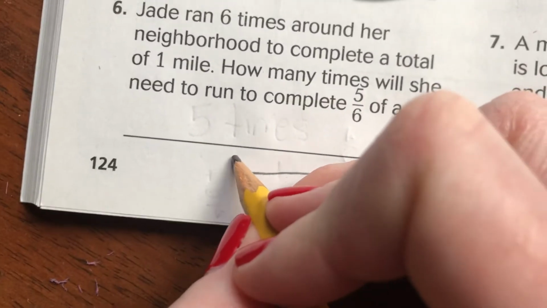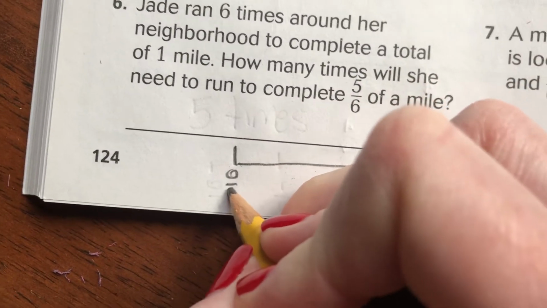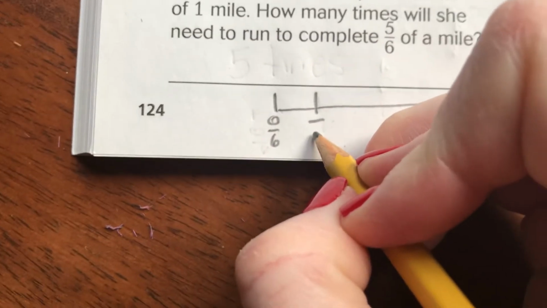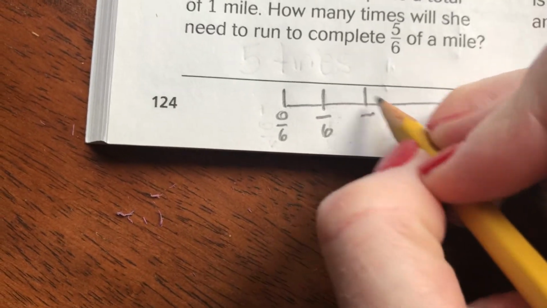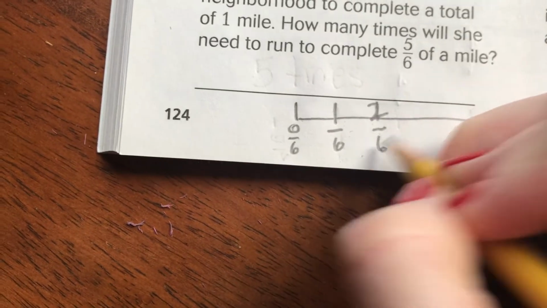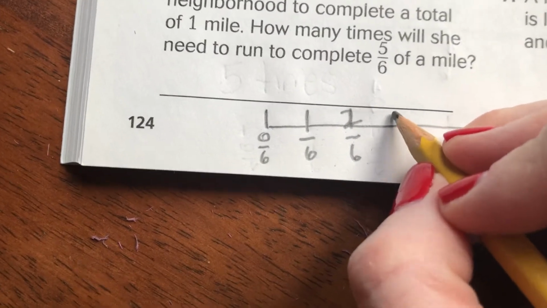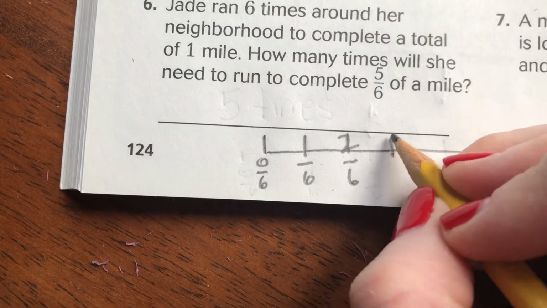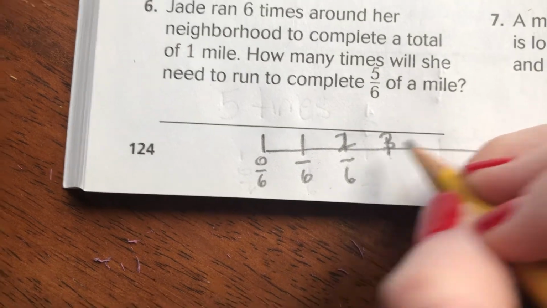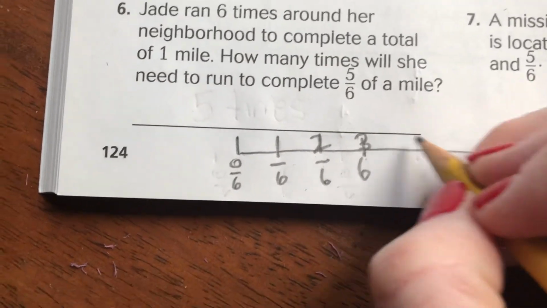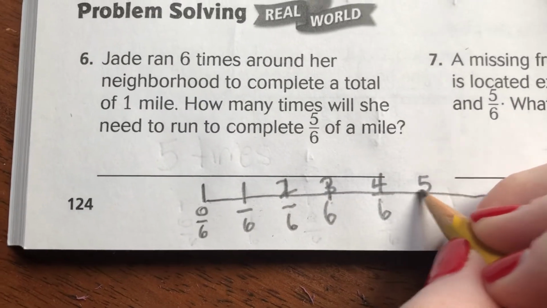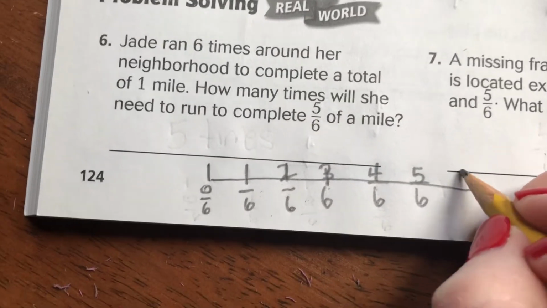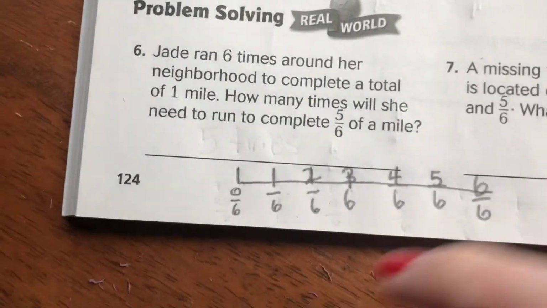I'm going to start with 0 out of 6, or 0/6, 1/6, 2/6, 3/6, 4/6, 5/6, and 6/6.